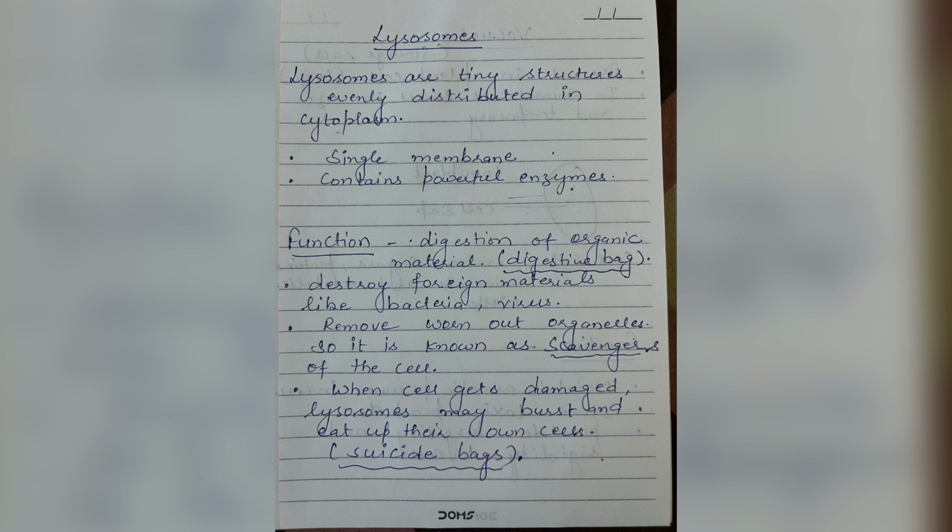Due to some reason their functioning is stopped, so the lysosomes help to remove them. So that's why they are known as the scavengers of the cell. Scavenger means the organisms or the material which depend or feed on the dead and decaying matter. Fine. So same here, the lysosomes are feeding on the dead and decaying matter of the cell.